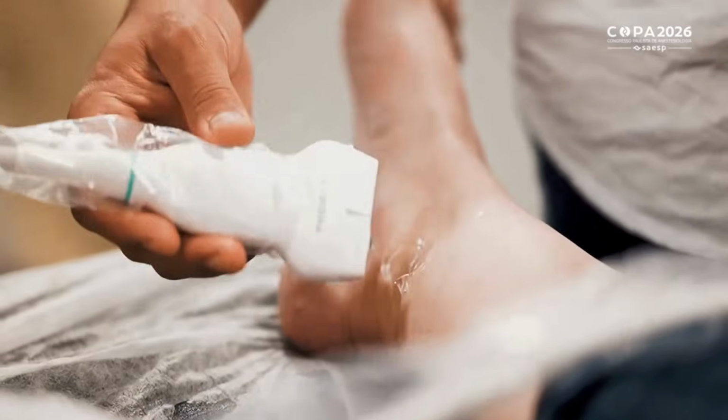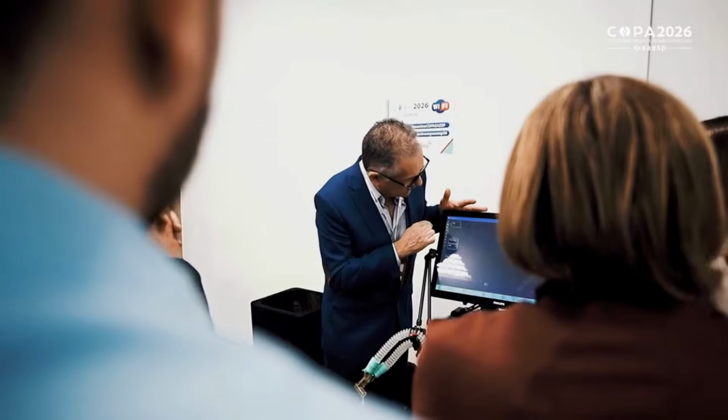SAESP tem uma preocupação em auxiliar o desenvolvimento da anestesia, em auxiliar o seu desenvolvimento como profissional, para que nós possamos cada vez mais cuidar melhor dos nossos pacientes.